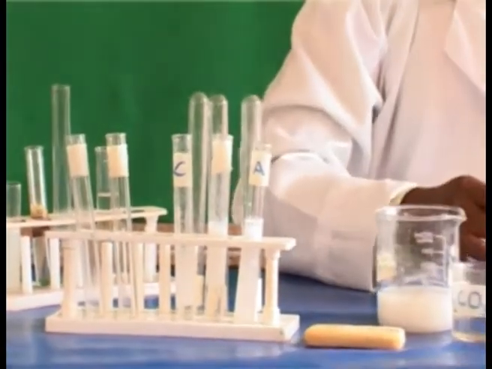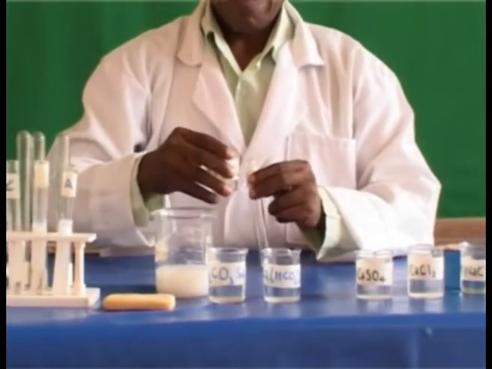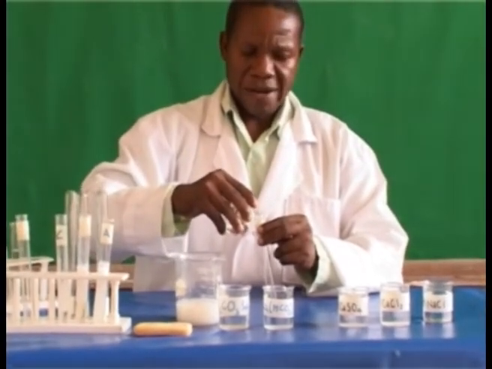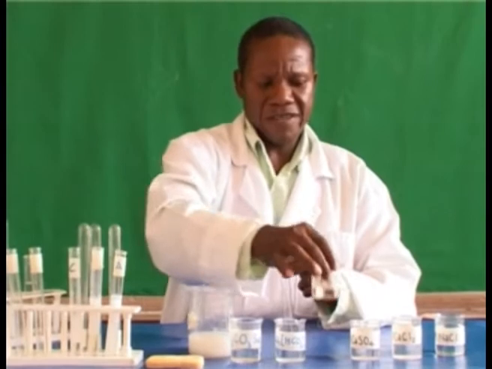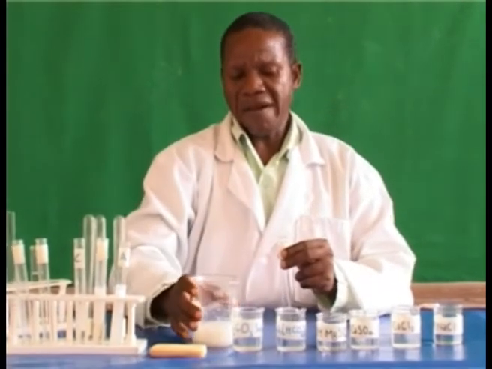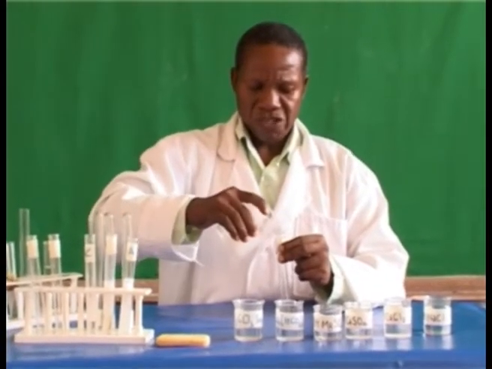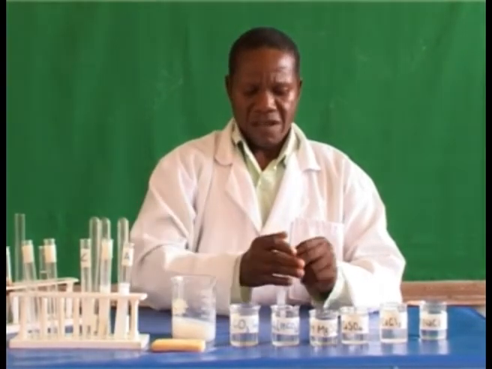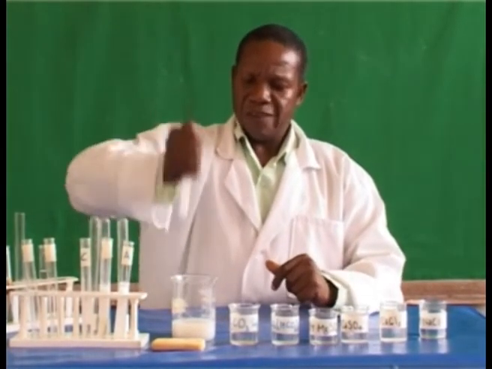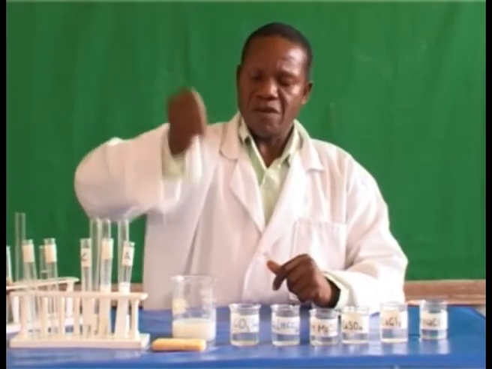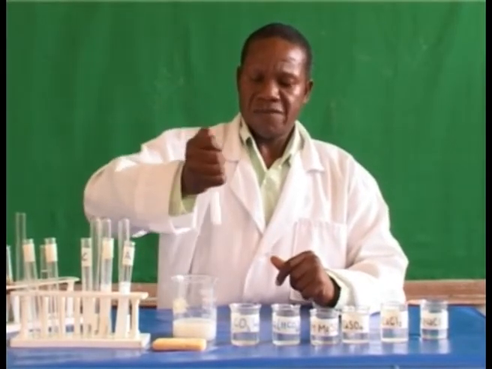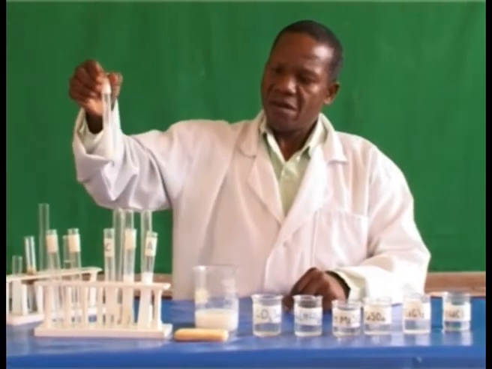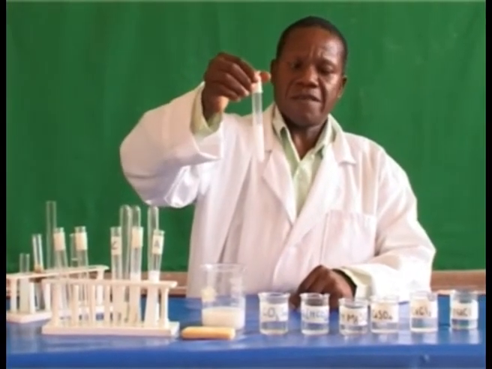Test tube D: put a small amount of magnesium sulfate, followed by soap solution. Check if the lather will be formed or not. There is no lather formed.